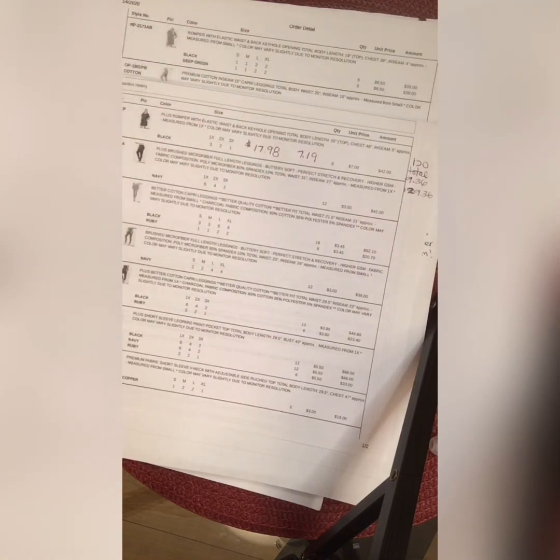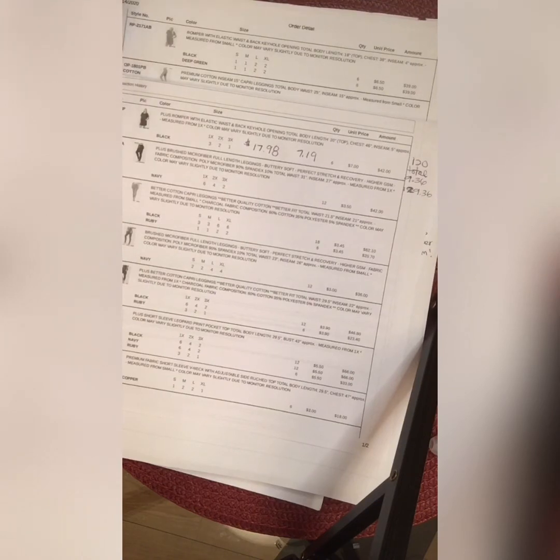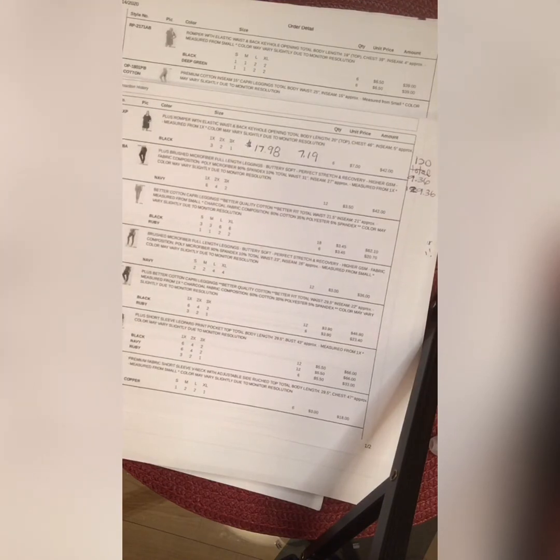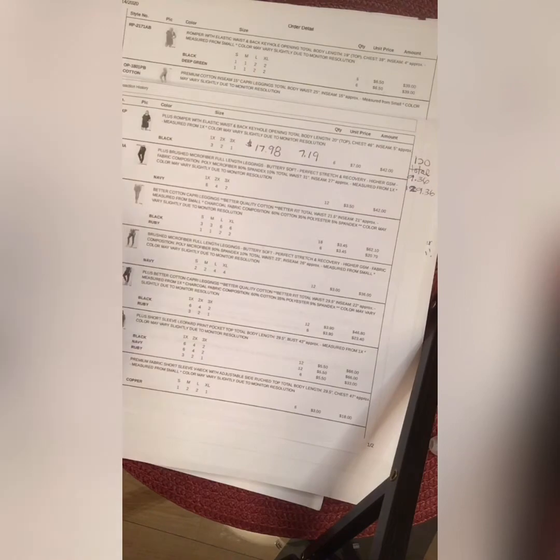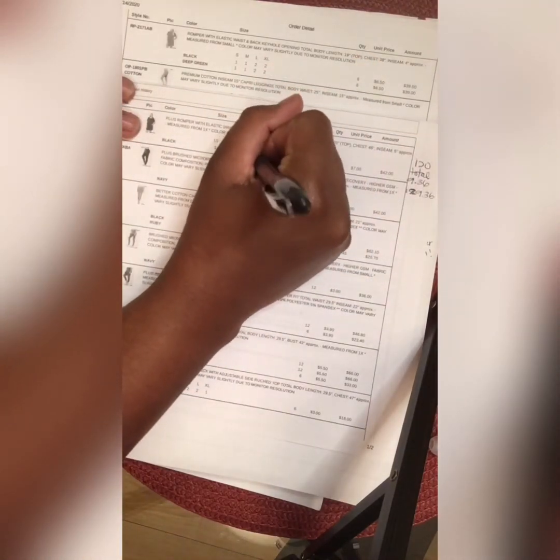So sometimes I add anywhere from $4 to $7 on top of my price to price out a garment, okay? So if you want to add $7 on top of this, if we do $7, that's gonna get us up to $24.97. Okay.